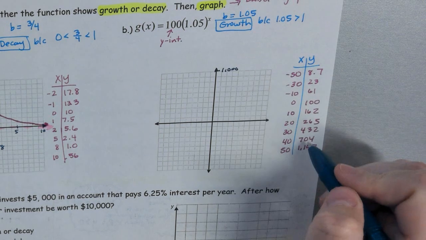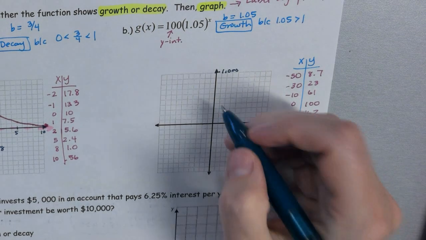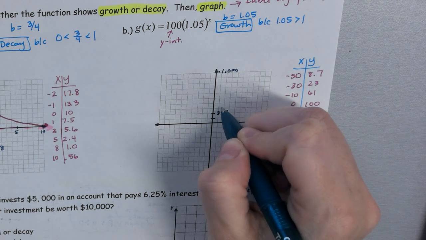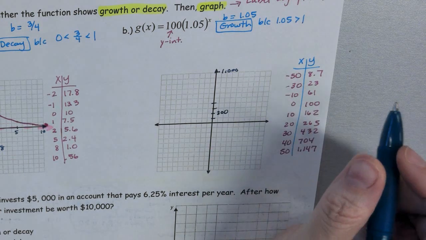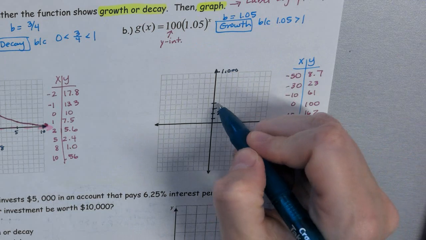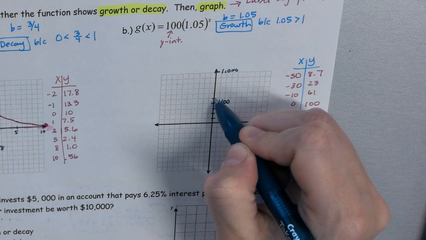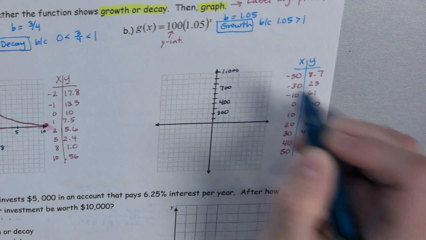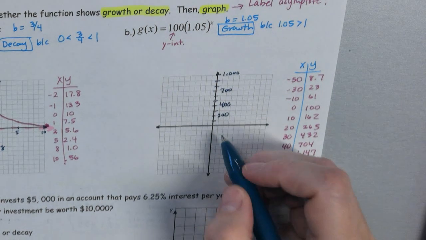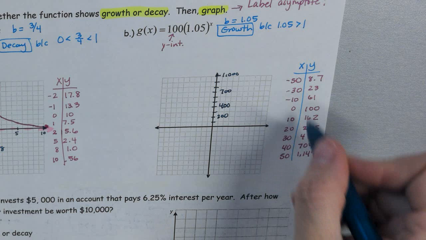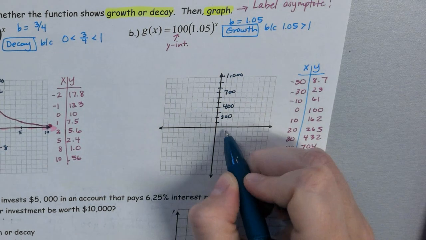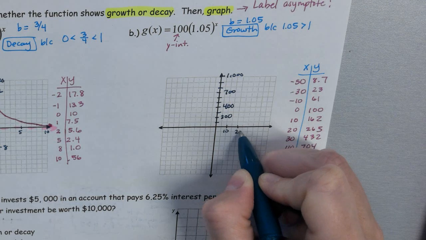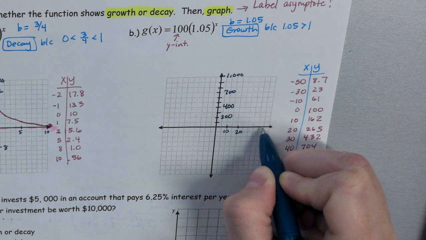So I could graph everything up to this point. So 100, 200, 300, 400, 5, 6, 700, 8, 900. Okay, and then here I'm going by the 5. So 5, 10, 15, 20, 25, 30, 35, 40.